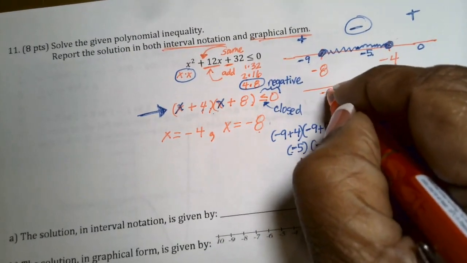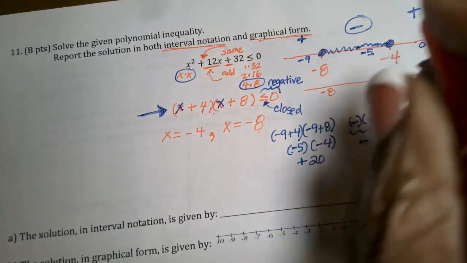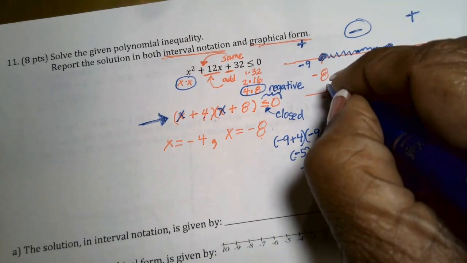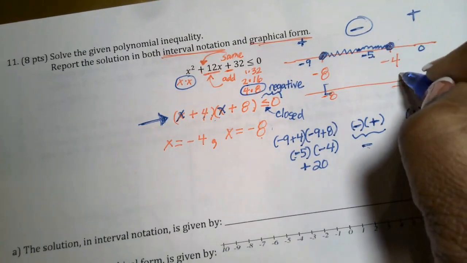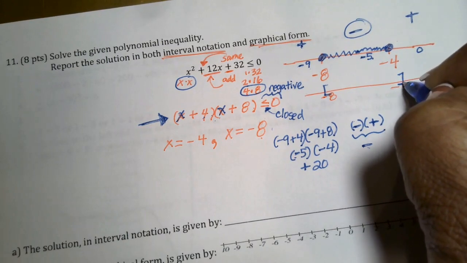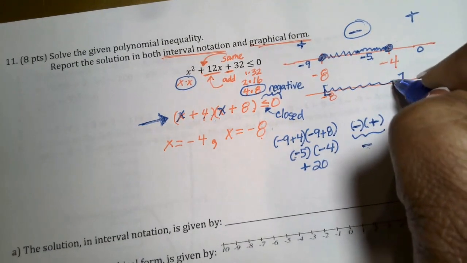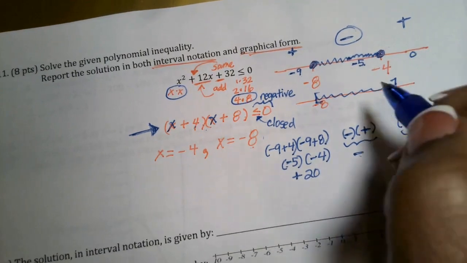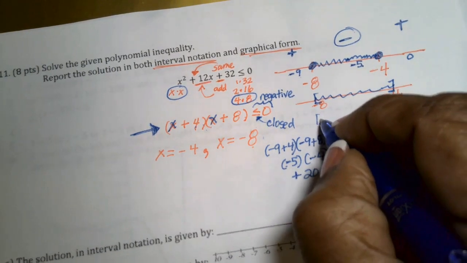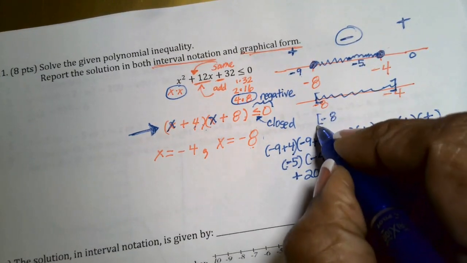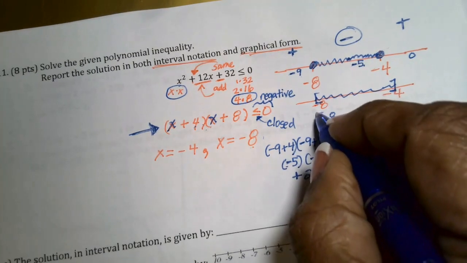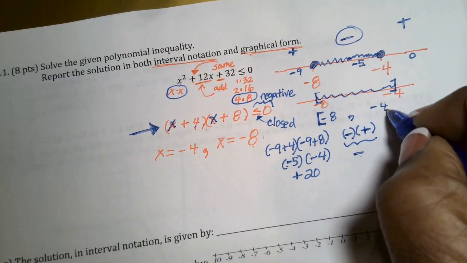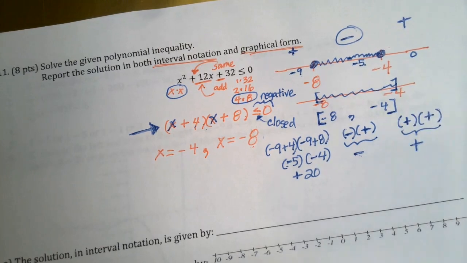So we have our -8 and our -4, and instead of using the closed dots, some professors will require the brackets. So it may look like this, and that makes an easy transition to interval notation. Starting with -8 and including -8, that's what the brackets indicate, and continuing on to -4 and including -4.